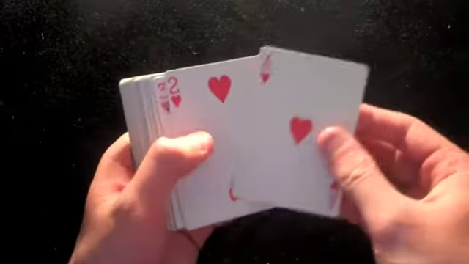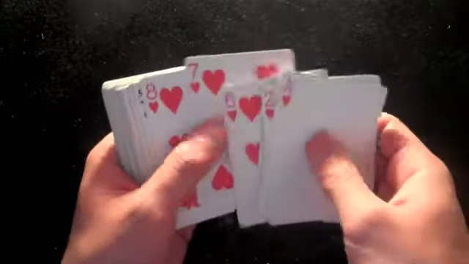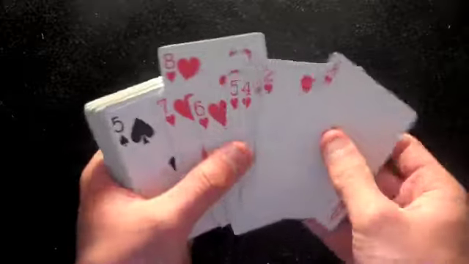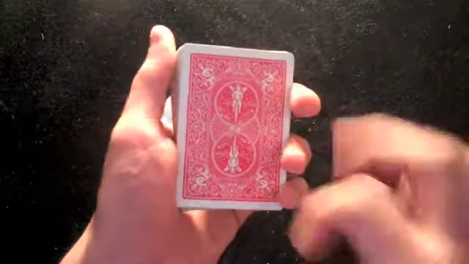Before you perform the trick you want to have a quick setup, and that is to have the Ace of Hearts, 2 of Hearts, 3 of Hearts, 4 of Hearts, 5 of Hearts, 6 of Hearts, 7 of Hearts and 8 of Hearts in that same order at the bottom of your deck. Once you've done that, you can perform the trick.